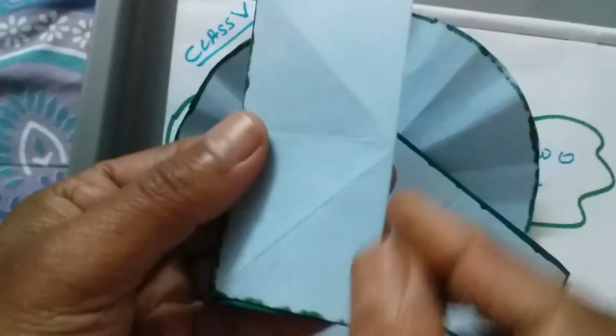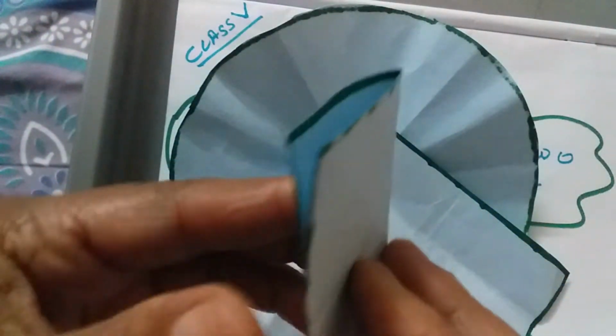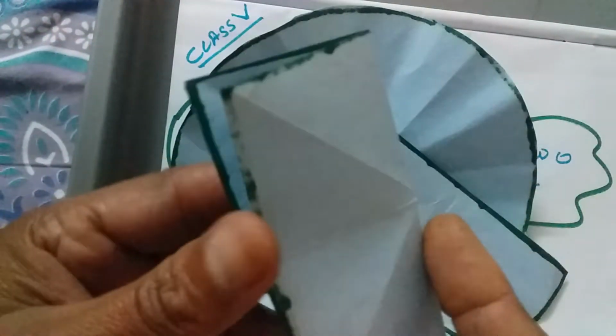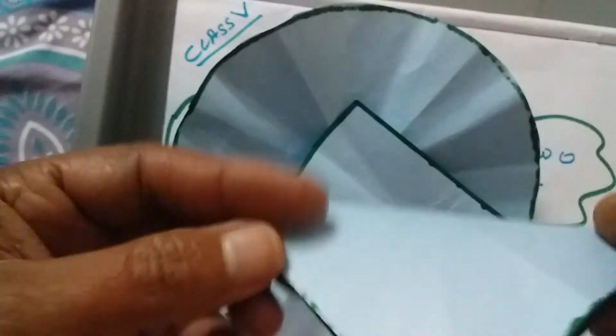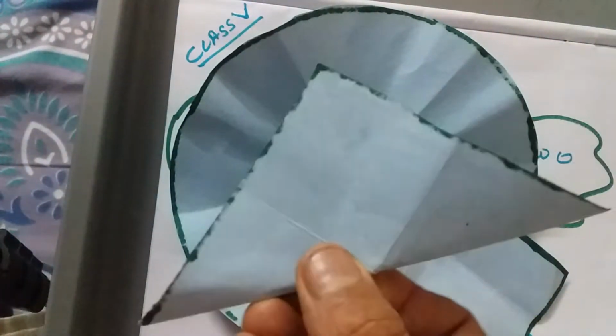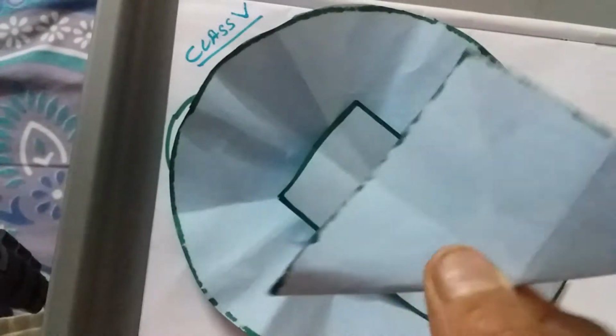So this is one way we can fold, and open it, and I can fold it the other way. Okay, here also the edges are matching. Then fold it along the corners. See, you get 2 equal parts. Then fold it along this corner. Even then the 2 parts are matching with each other. We get 2 equal parts.